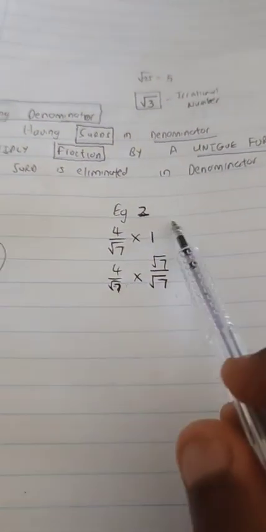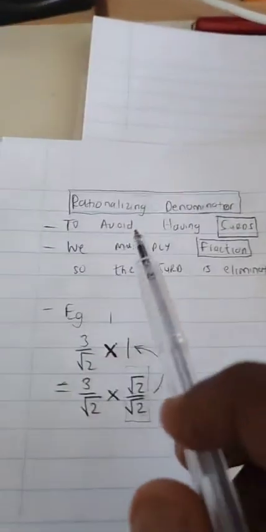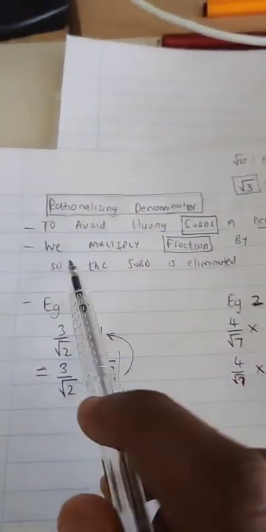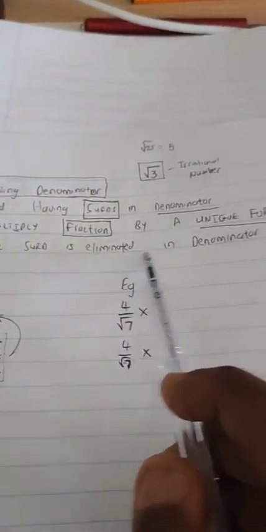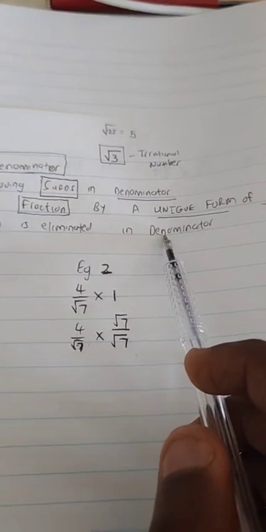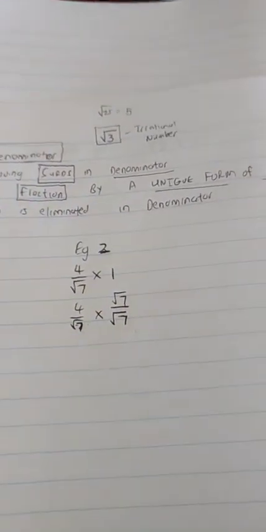Doesn't root 7 over root 7 give me 1? Yes, it does. Therefore, this is the unique form of 1 that I'm going to multiply the fraction by. So the surd is eliminated in the denominator.